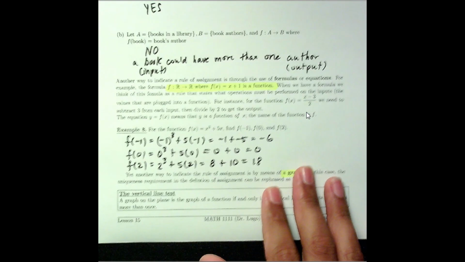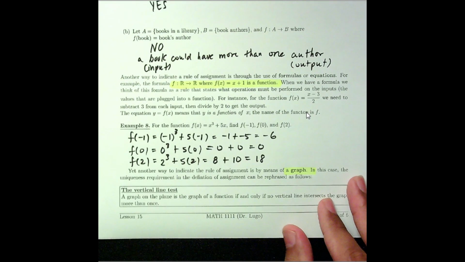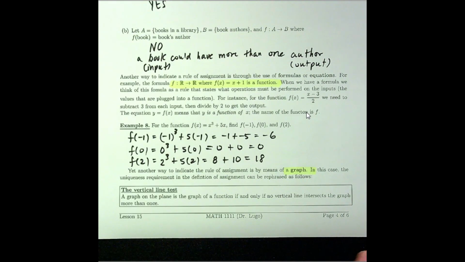So if you have a graph of something, you're going to be able to tell whether that is the graph of a function or not by just applying this test that says no vertical line whatsoever is going to intersect the graph more than once. If no vertical line intersects the graph more than once, then that is indeed the graph of a function. What you have in front of you is a function.